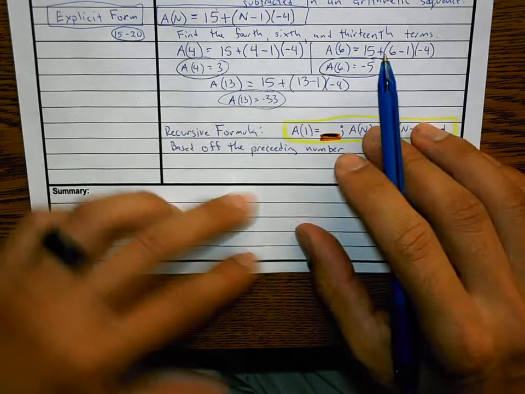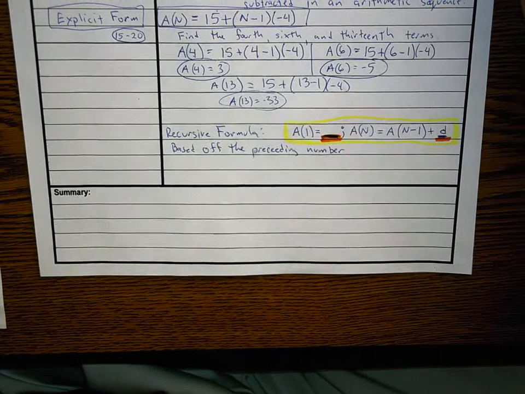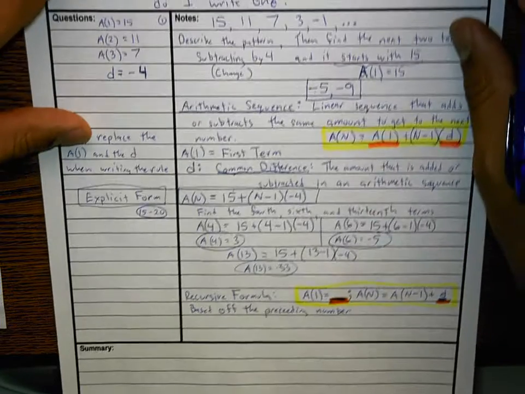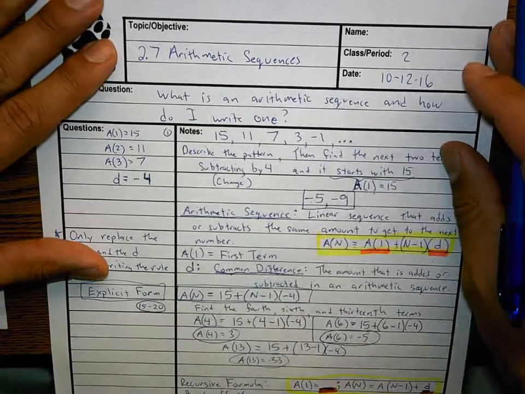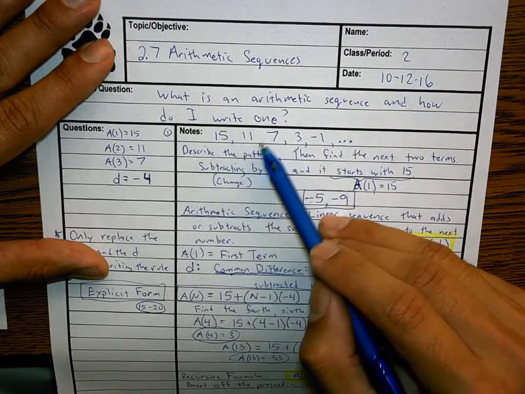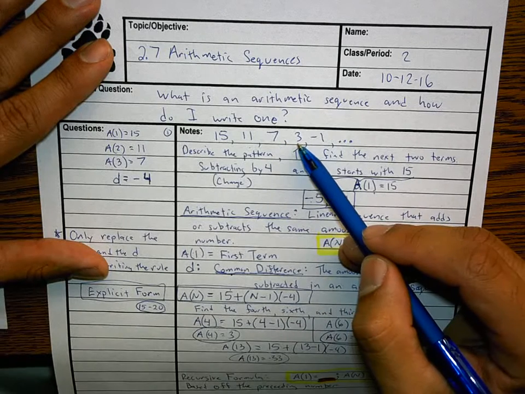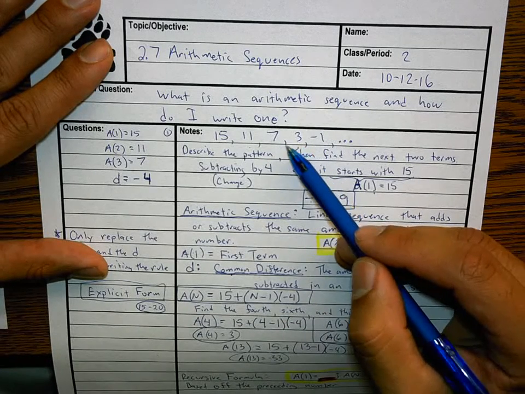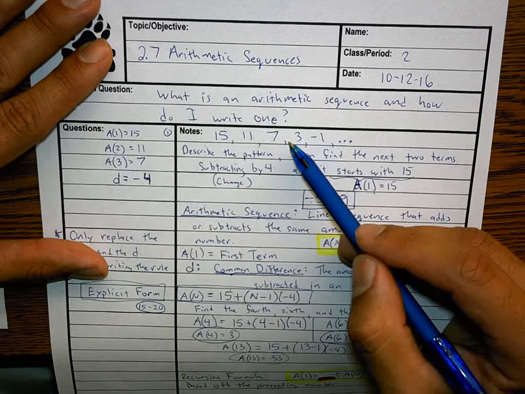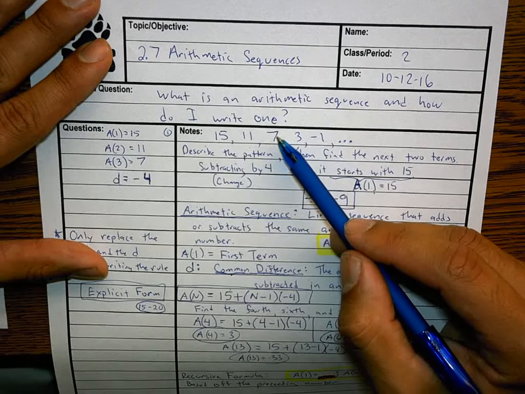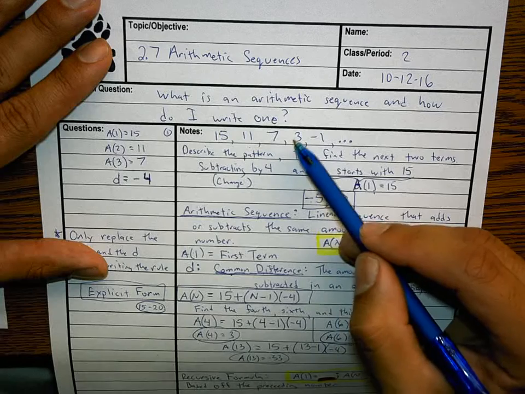What you did at the very, very beginning of this set of notes, you knew what the next number was going to be, right? How did you know the next number was going to be 3? You just had to look and see that you were subtracting 4. So what you're doing is taking this number, and to find the next number, you subtract 4 from it.